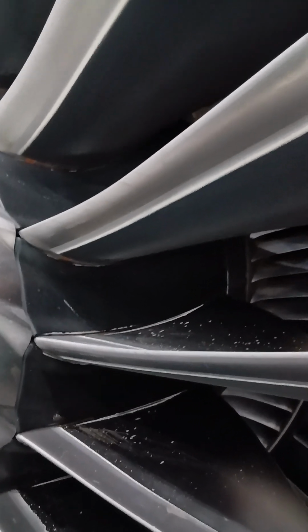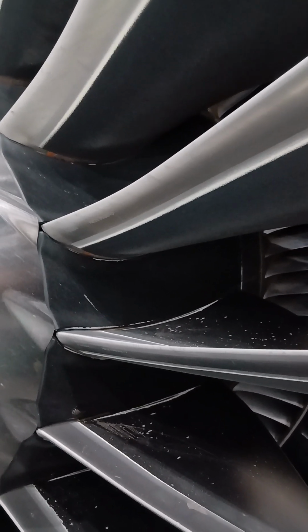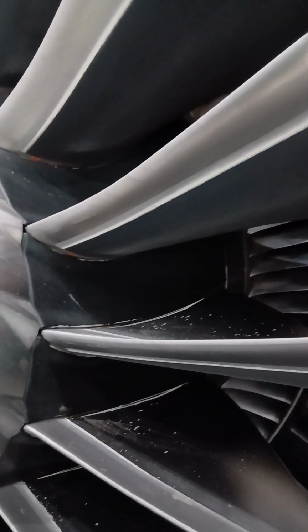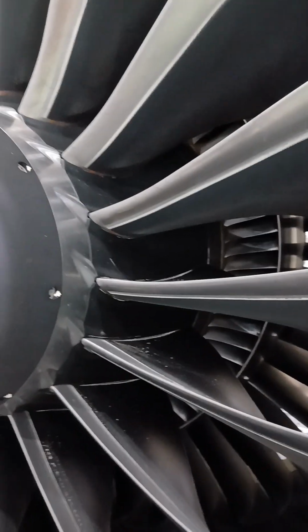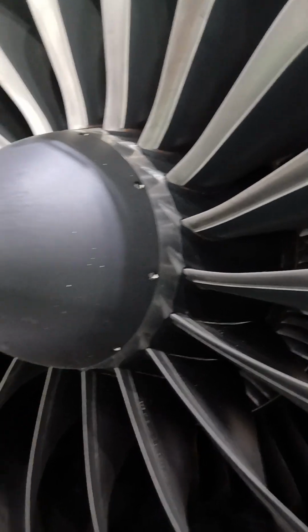Basically, the inner core will go through inlet guide vanes to the high pressure compressors, and then to the combustion chamber, and then to the turbine, and then exhaust.